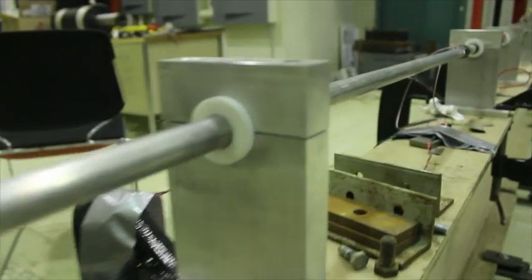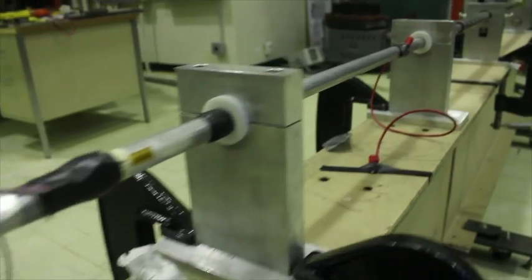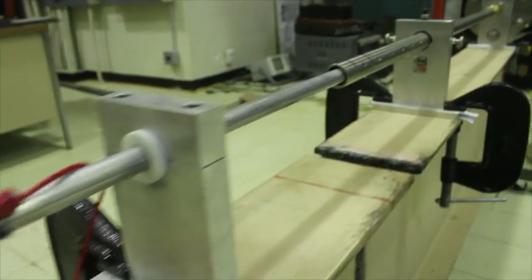Bars of different materials, ranging from polymer plastic to steel and aluminum, are used depending on the type of material to be tested.